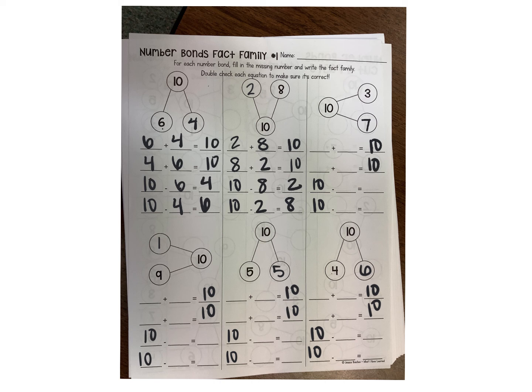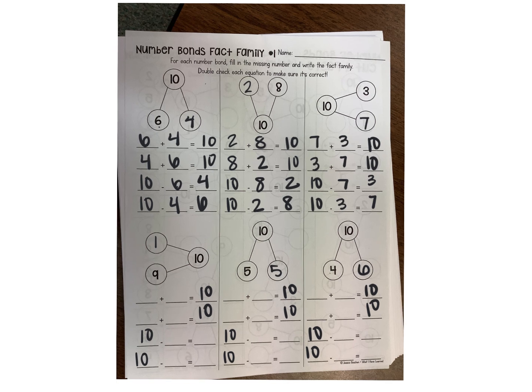Now we have our add-ins are 7 and 3. So 7 and 3, 3 and 7. Good. So we have 3 more problems left. I'm going to do one more with you, and then I want you to do the last 2 by yourself. But the ones with the 5 is easy because it's all just 5s. There's nothing different. So that's pretty simple.